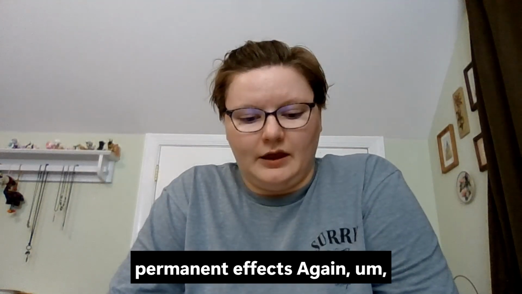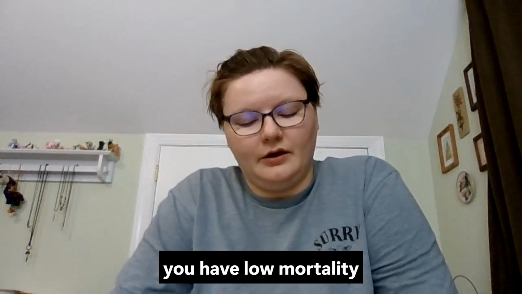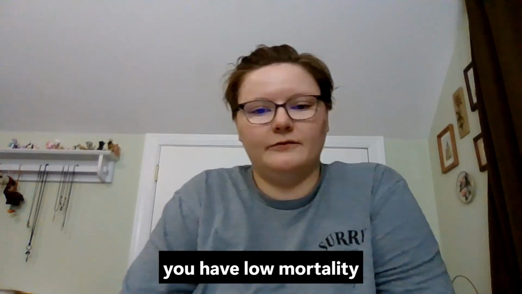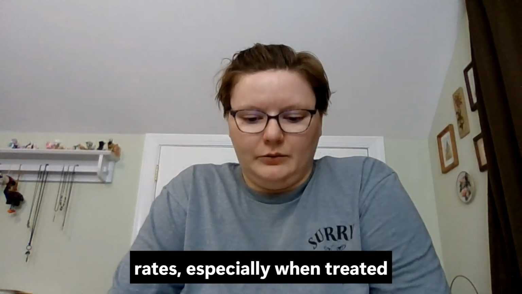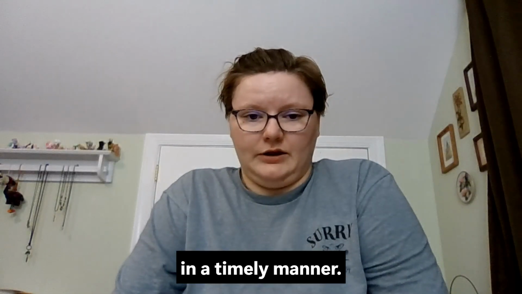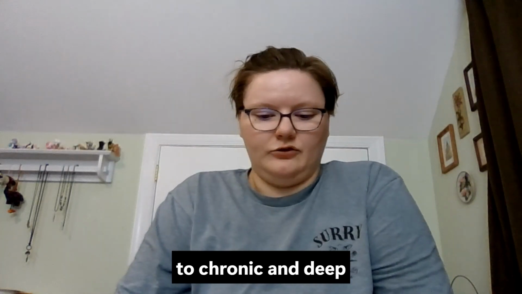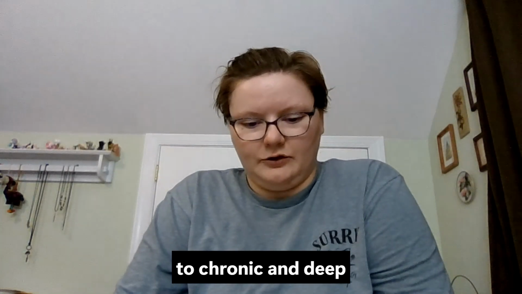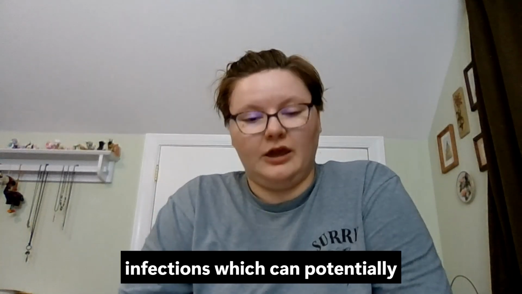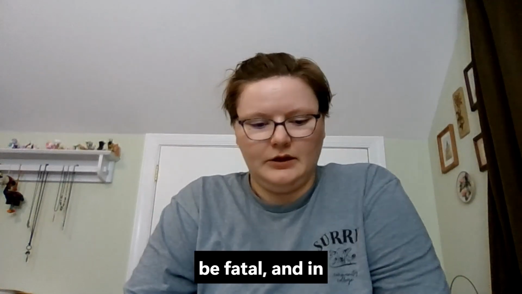Mortality rates and permanent effects. Again, you have low mortality rates, especially when treated in a timely manner. However, untreated can lead to chronic and deep infections, which can potentially be fatal.